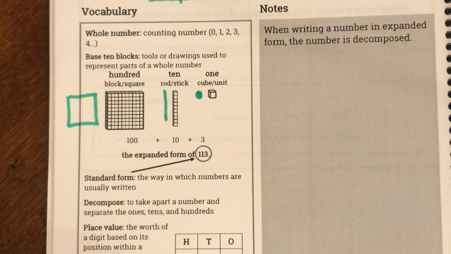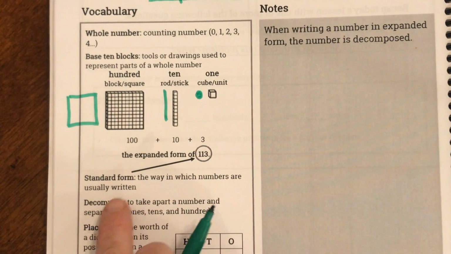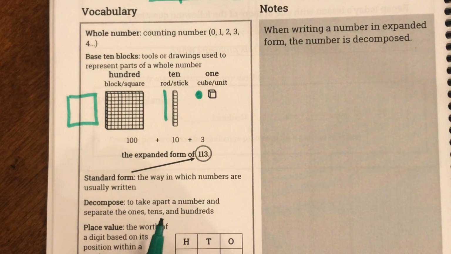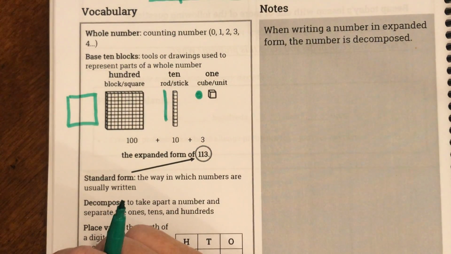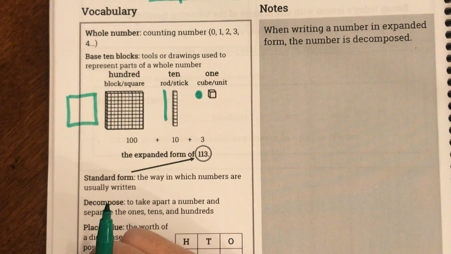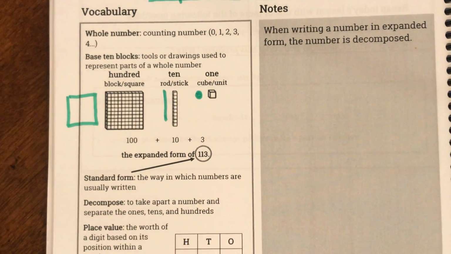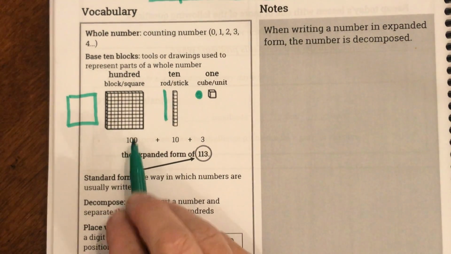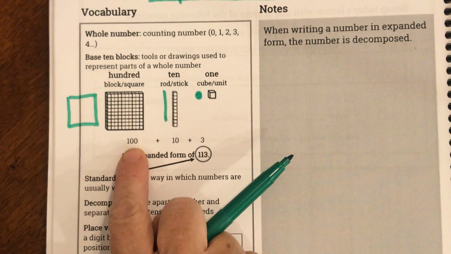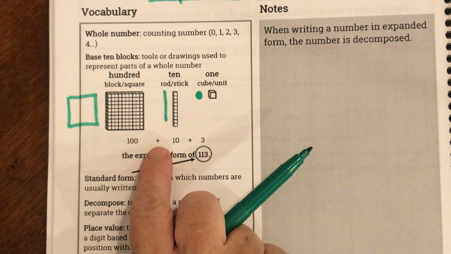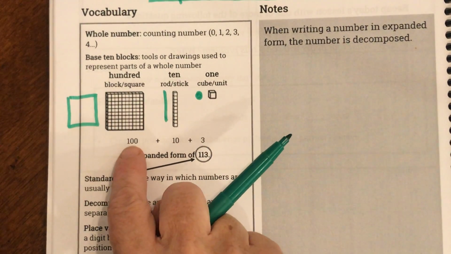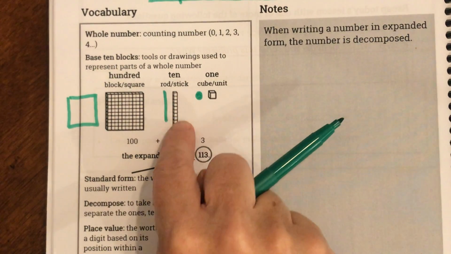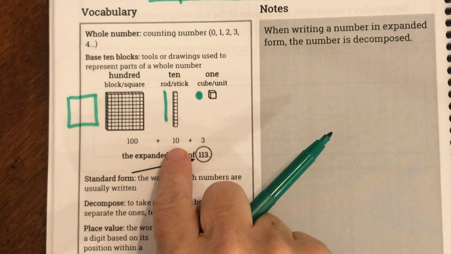Okay, so what is expanded form? The word expand sometimes means to make something larger. We're not making the value of our numbers larger. We're just making them look longer by stretching them out. So this number, it has 100 plus 10, because it has 100 block, which is worth 100, 1 10 rod.